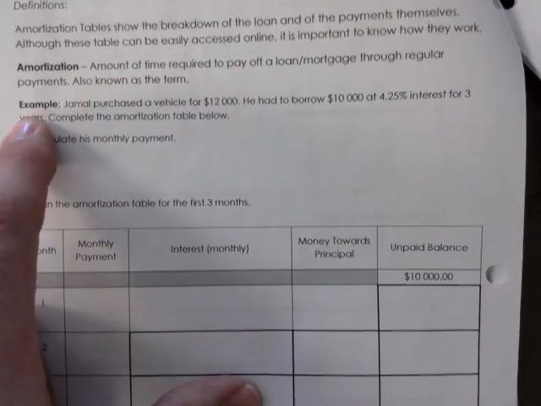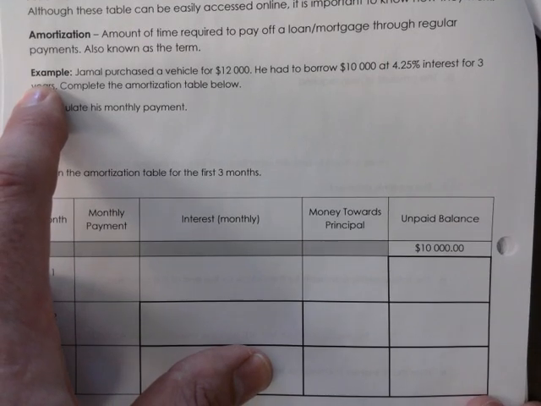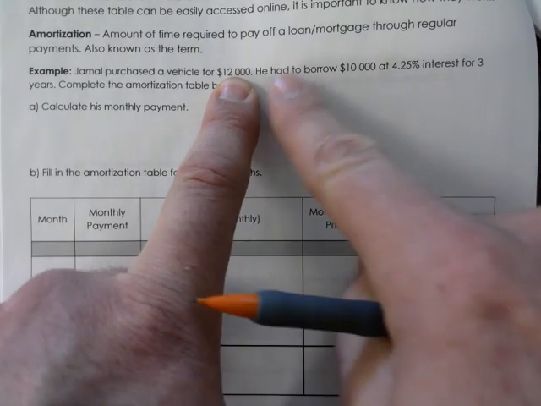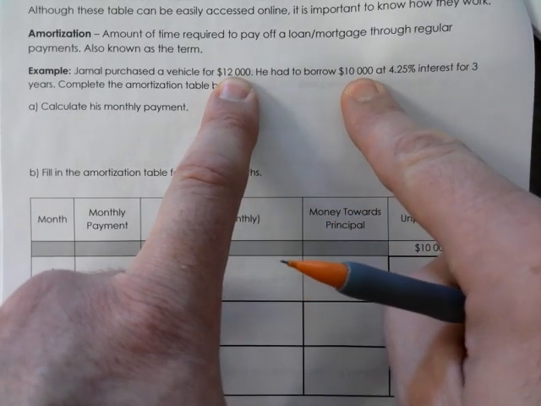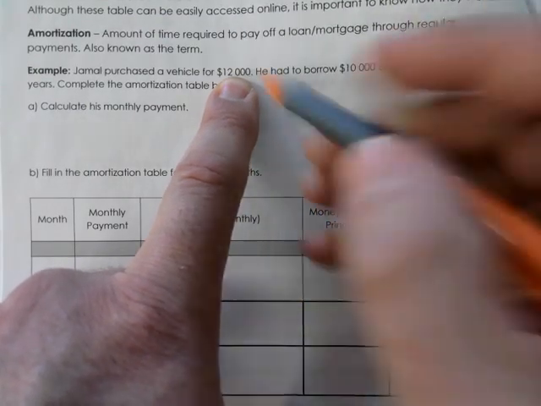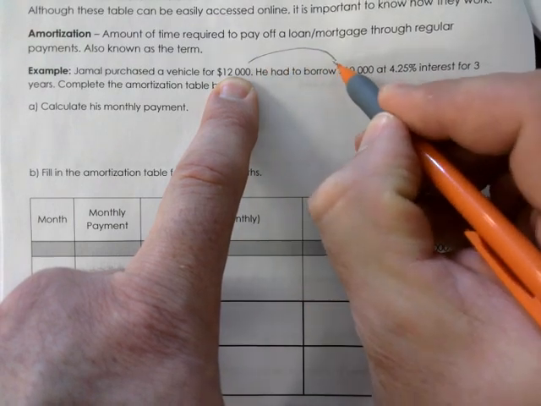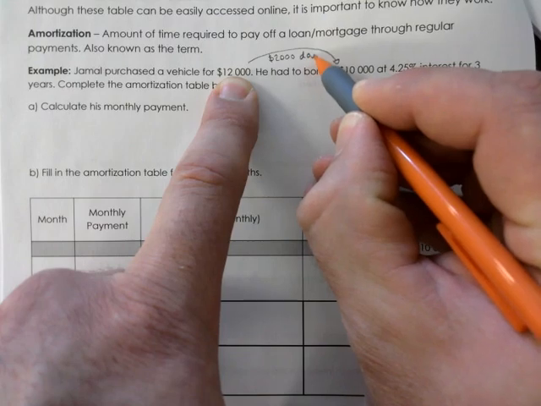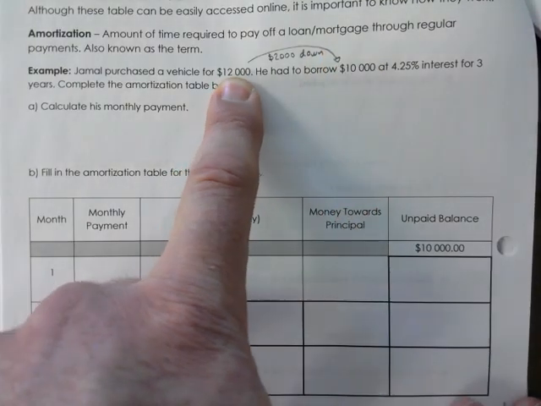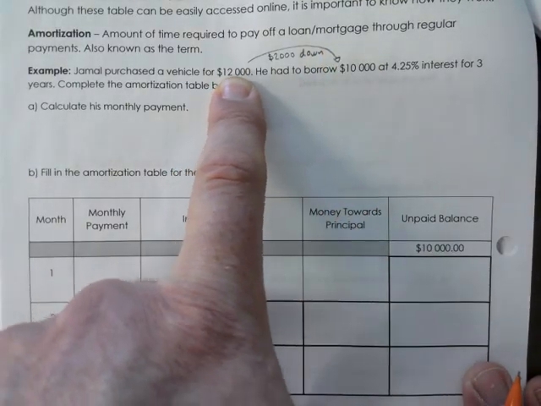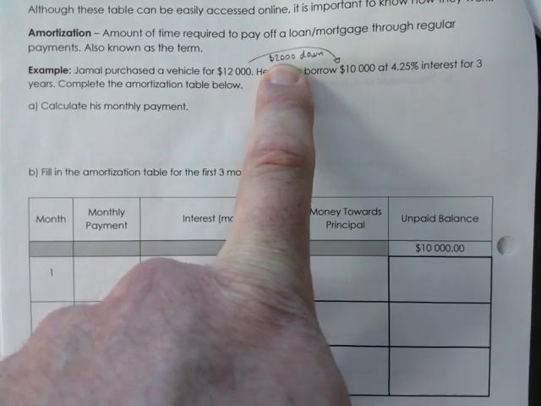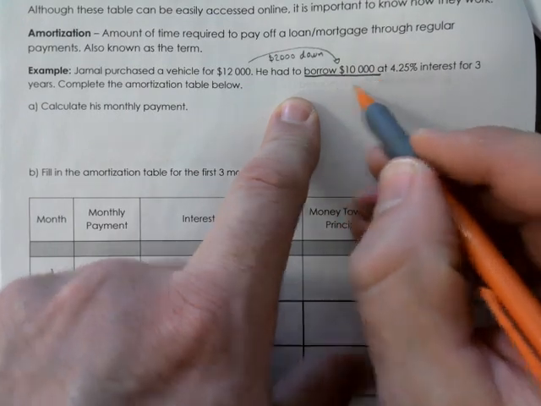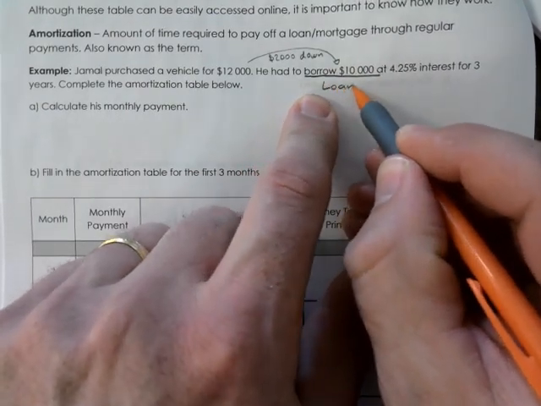And let's do an example here. Jamal purchased a vehicle for $12,000. He had to borrow $10,000. So what happened there? From here to here, there's a $2,000 down payment. So the vehicle is worth 12 grand, $2,000 he had saved up, right? So that means that you need to borrow 10,000. This is what we call a loan.